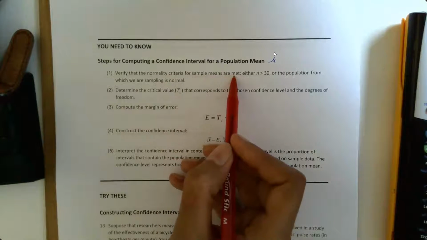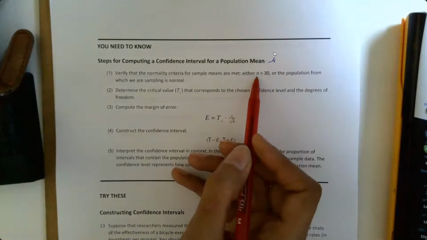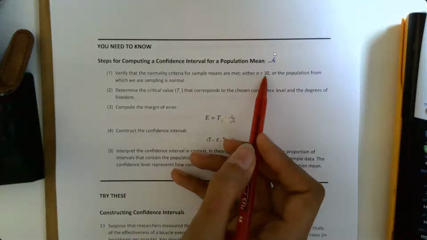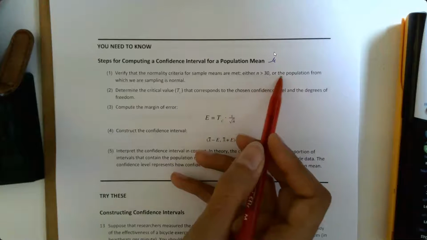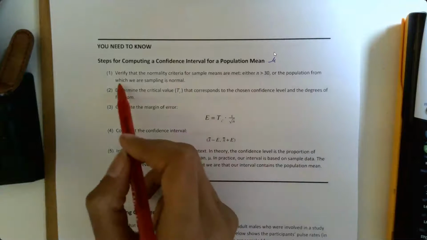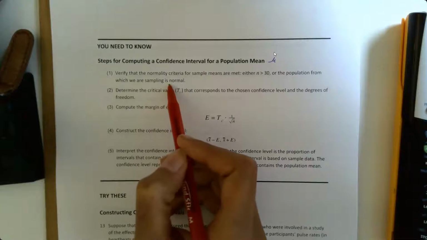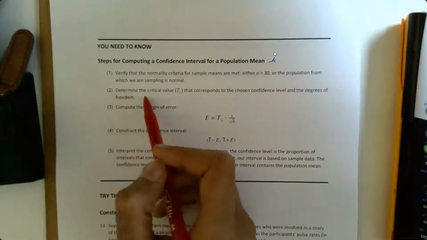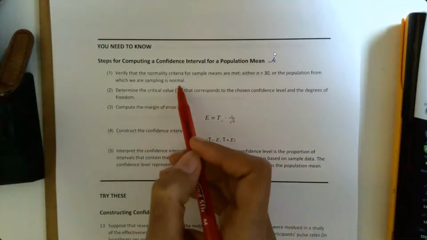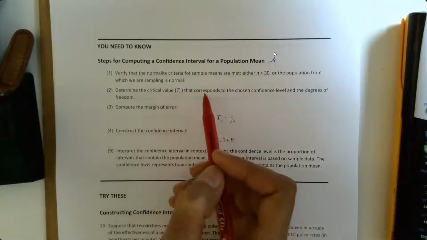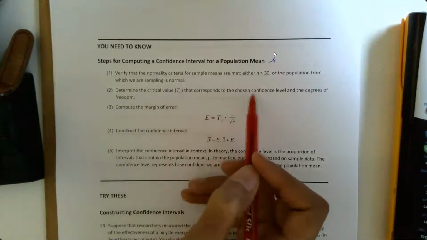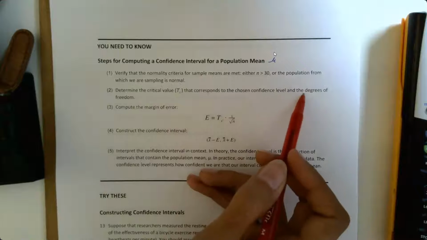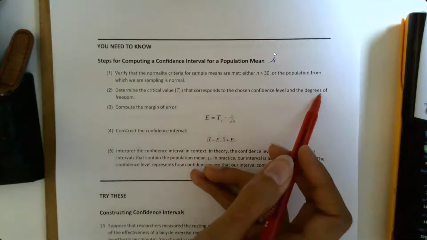It means that your sample size is greater than 30, or you already know the population is normal. Two, determine the critical value T sub C that corresponds to the selected confidence level and the degrees of freedom.